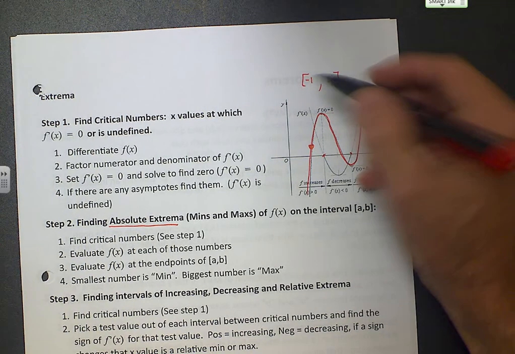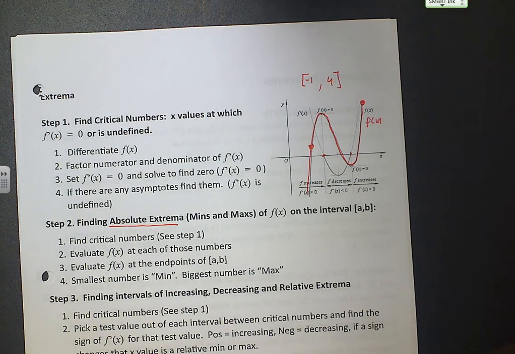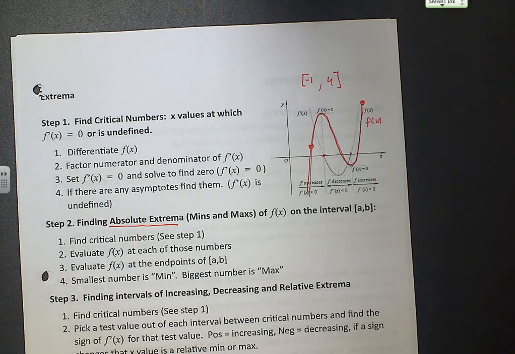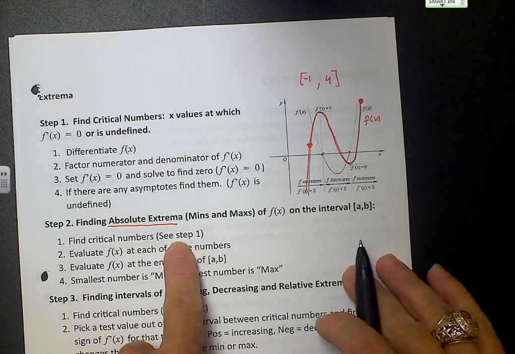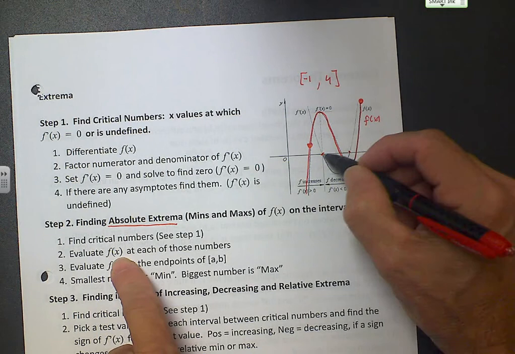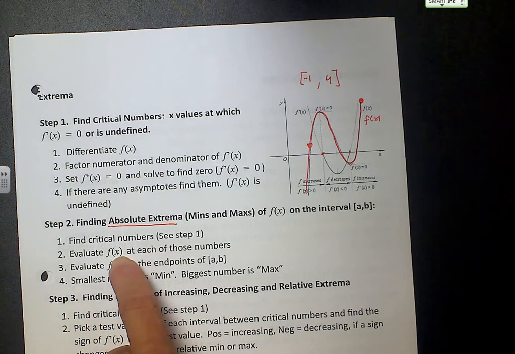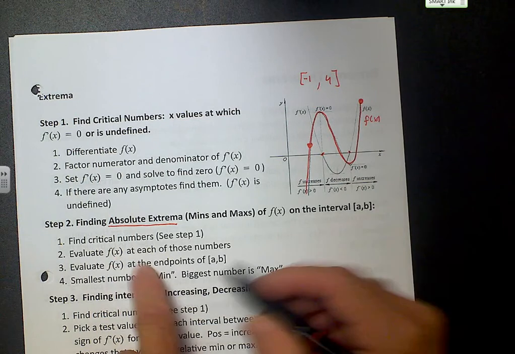Notice the endpoints are boxed, right? That means they're inclusive. That means I can talk about absolute extrema, because I can include those endpoints. So I would find my critical numbers, find where the derivative crosses the x-axis, plug those x coordinates into the parent function to get the y values. Do the same thing at the endpoints.